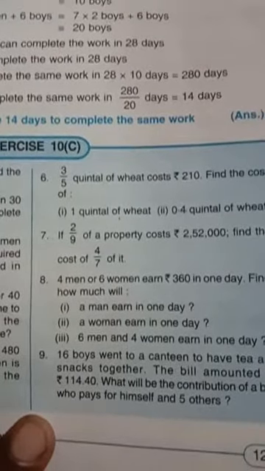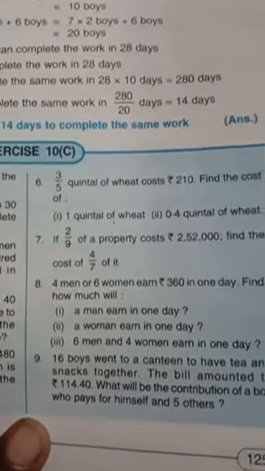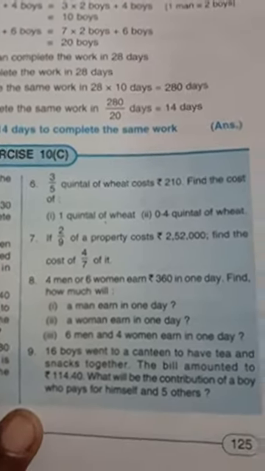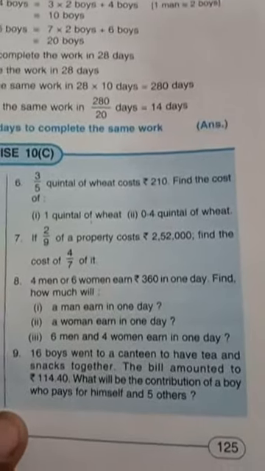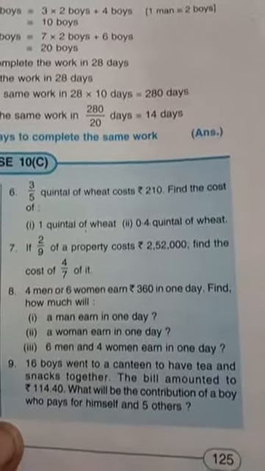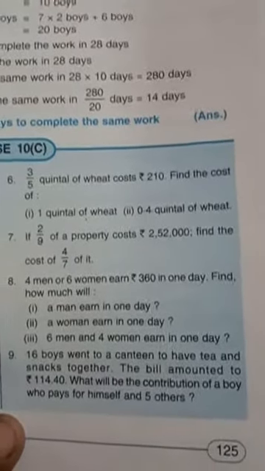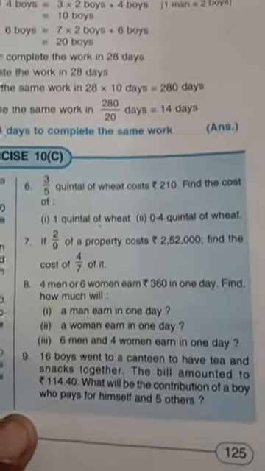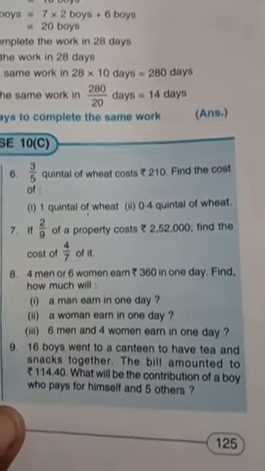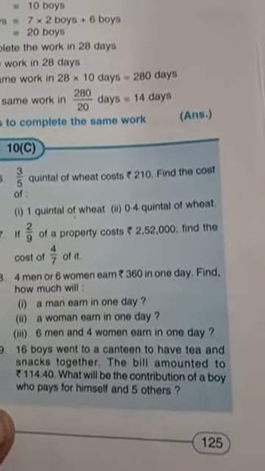Last week we discussed exercise 10C up to 7 questions. Today we are going to discuss the 8th question. See 8th question. 4 men or 6 women earn rupees 360 in one day. Find how much a man will earn in one day, a woman will earn in one day, and 6 men and 4 women earn in one day.